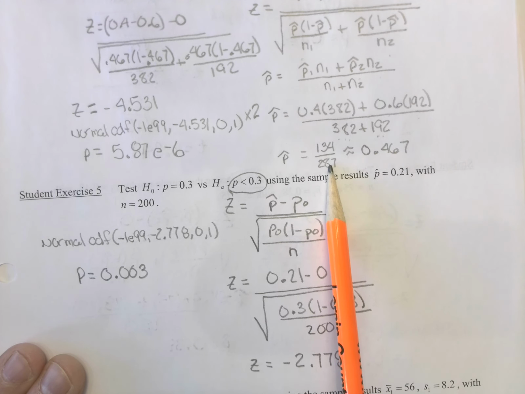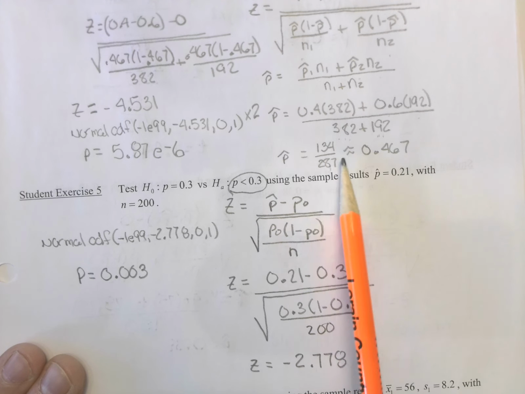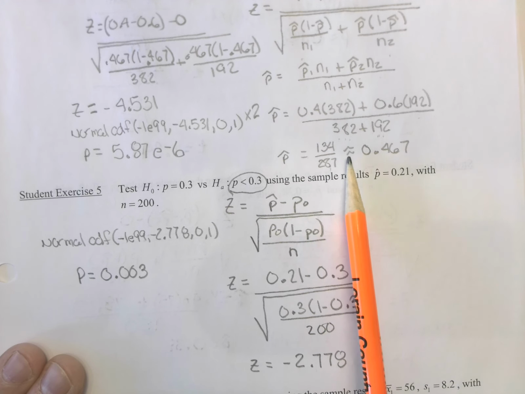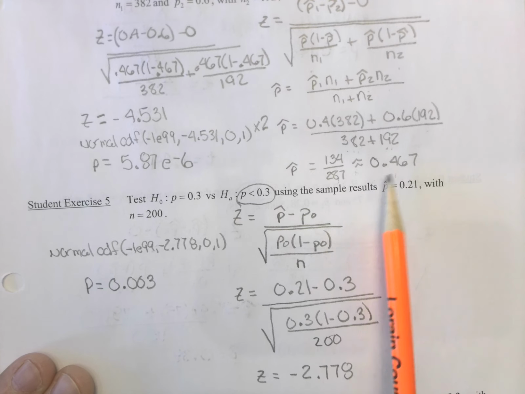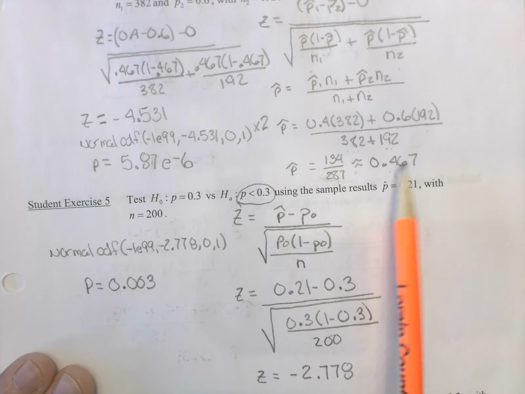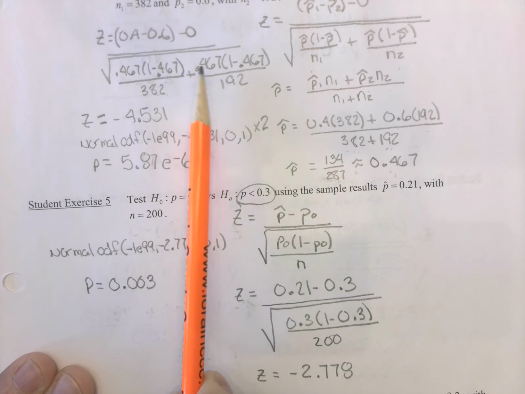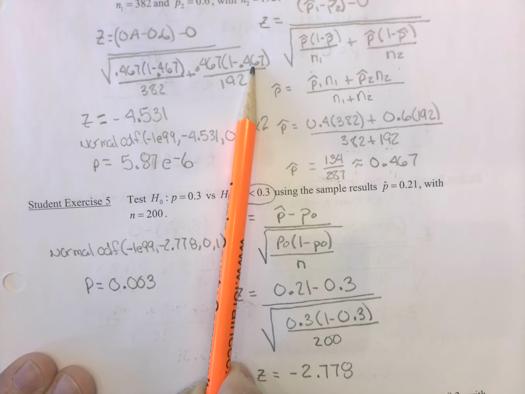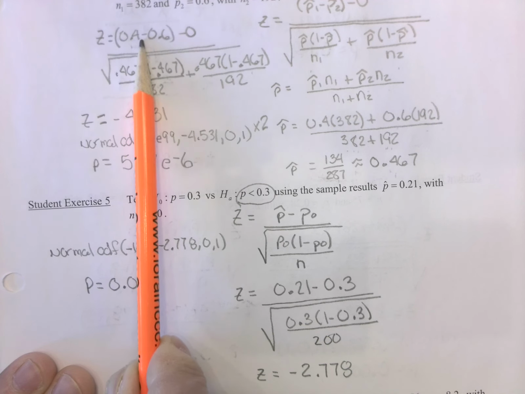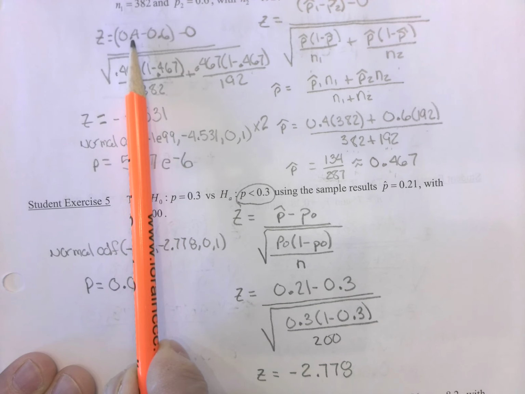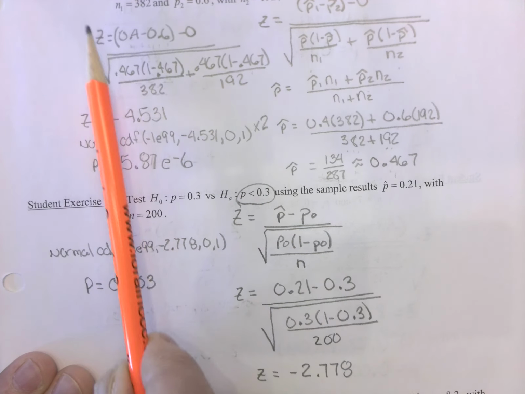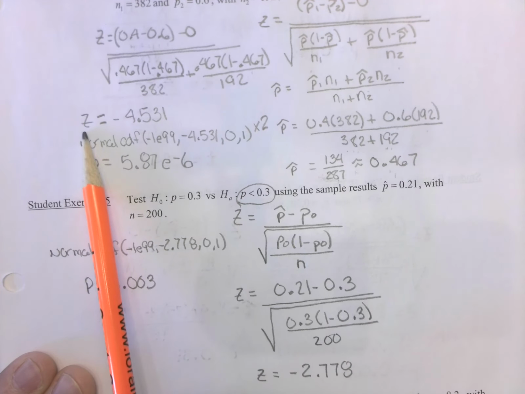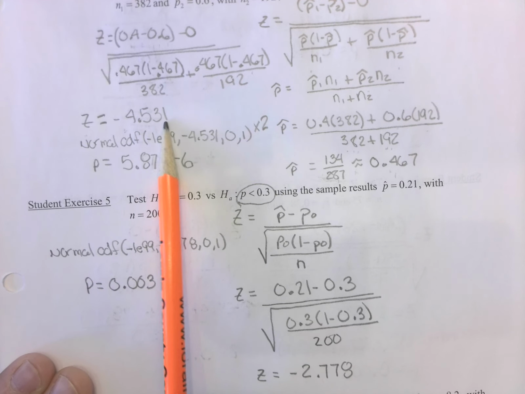P-hat is 134 over 287. In the last video in 19, you saw me use this actual fraction, but this time I'm going to use the decimal. I take that p-hat value and load it into all the pooled proportion places. I keep the 0.4 minus the 0.6 in order, p-hat 1 minus p-hat 2. I do all this in my calculator, and I get z equal to negative 4.531.